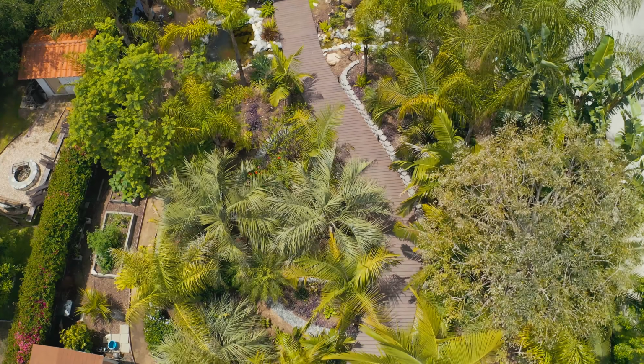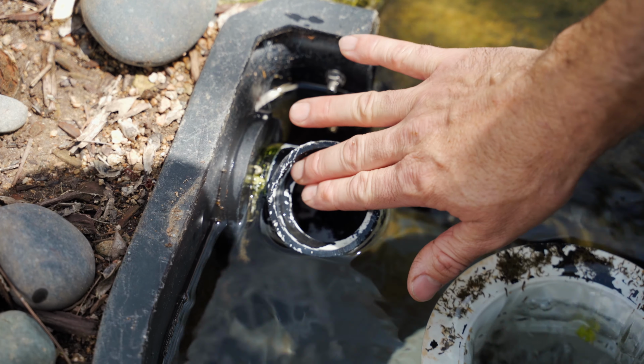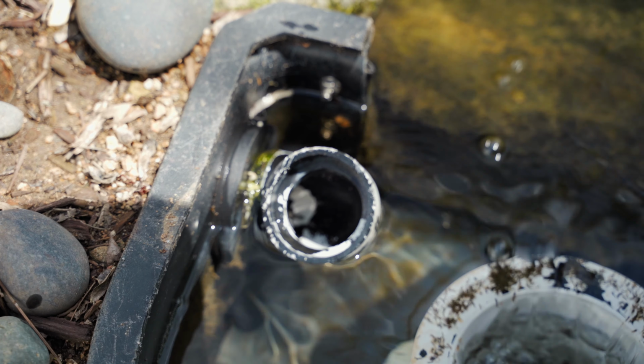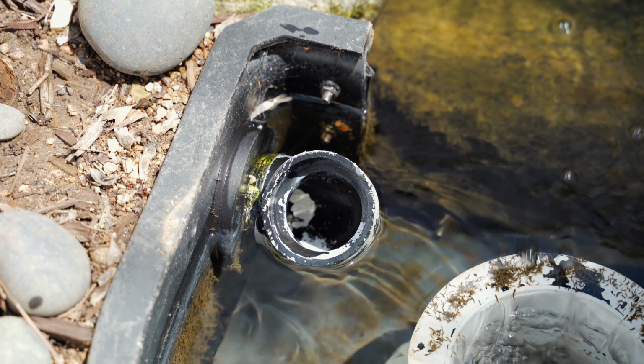This is your overflow drain. You can tell that the water is right at the top of this. Any more water will go out into a drain. So you always want to make sure this is clear of debris and there's an opening here for the water to easily escape if needed.